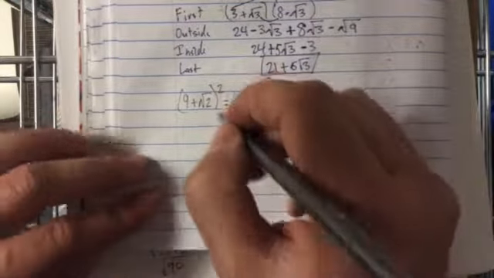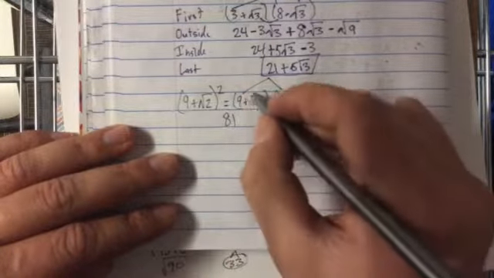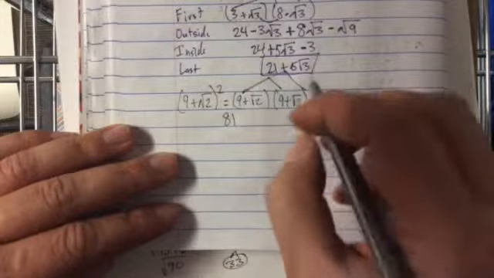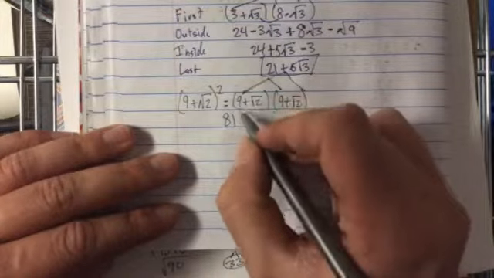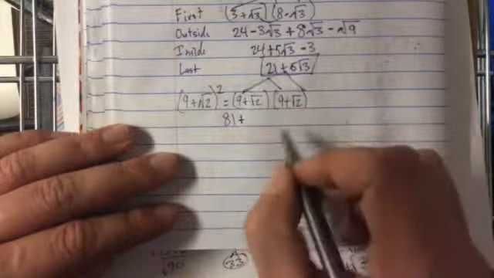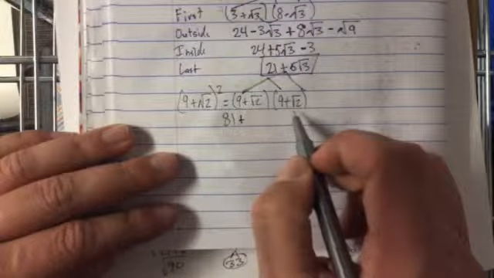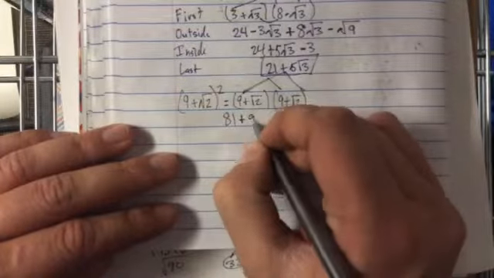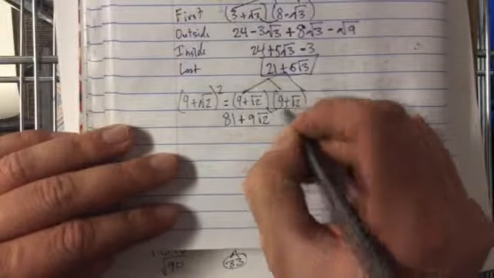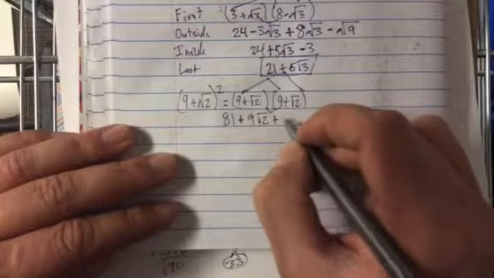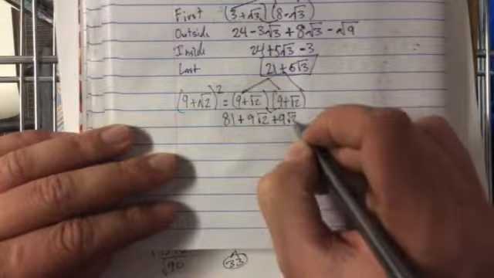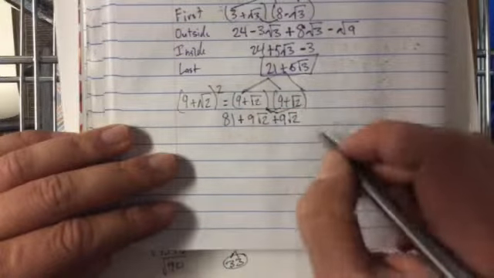First times first is 81. Outside times outside is 9 times the square root of 2, which is 9 square root of 2. Inside, 9 times the square root of 2 is 9 square root of 2.